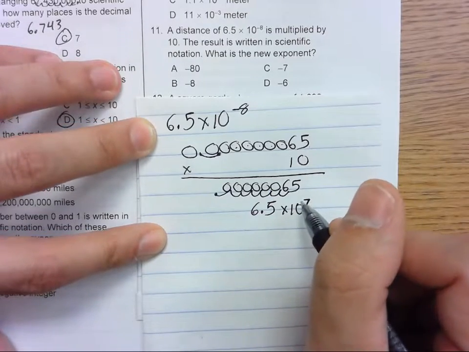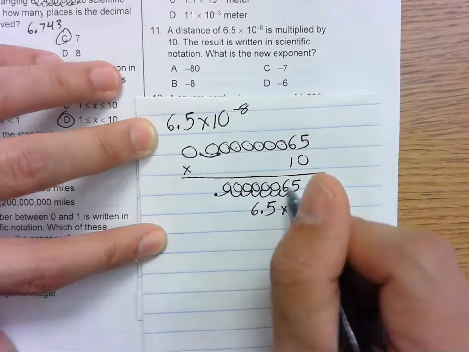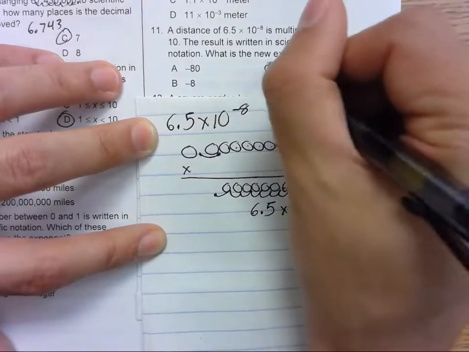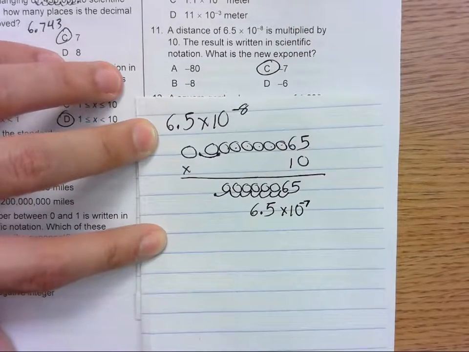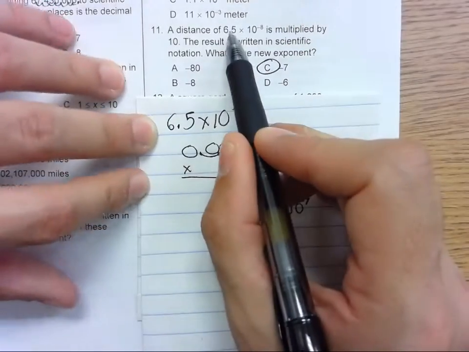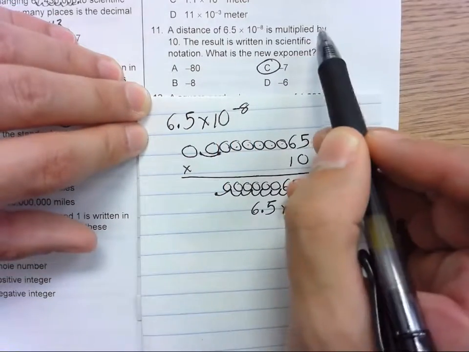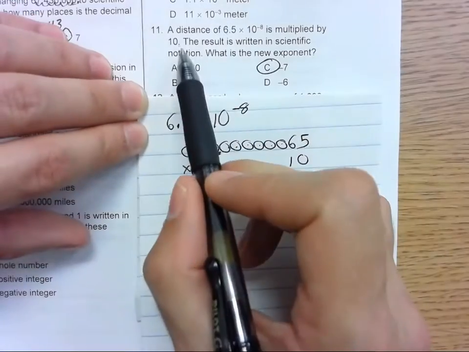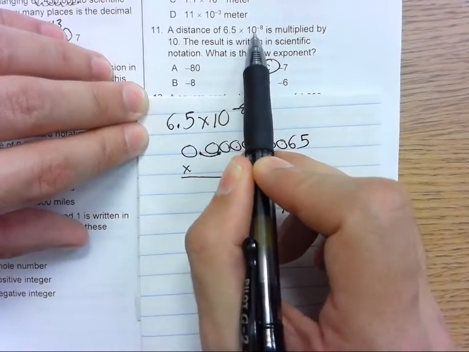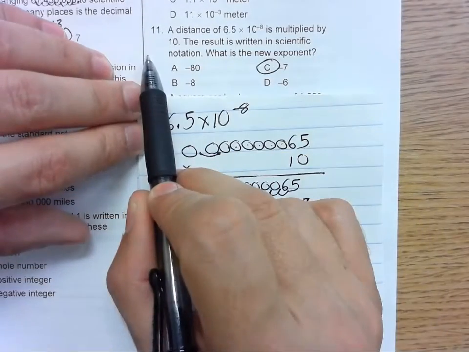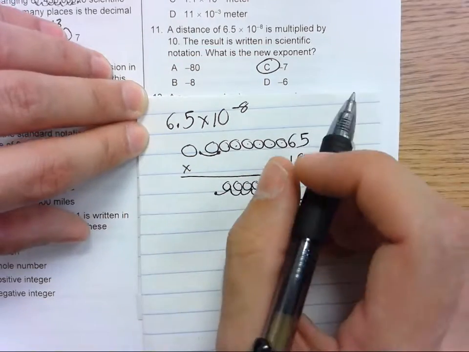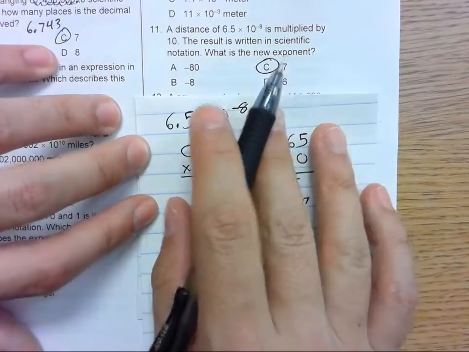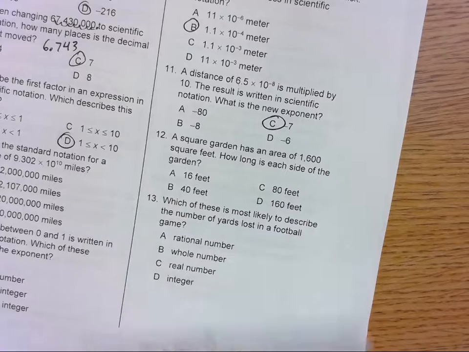So the exponent would be negative 7. What's happening here is our base is being multiplied by 10, which means our exponent just increases by 1. If it's multiplied by 100, our exponent would increase by 2. If it's multiplied by 1,000, our exponent would increase by 3. Moving on to 12.